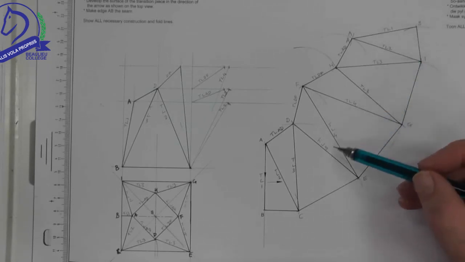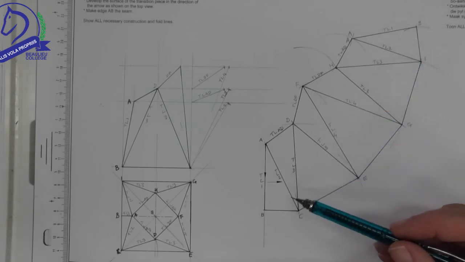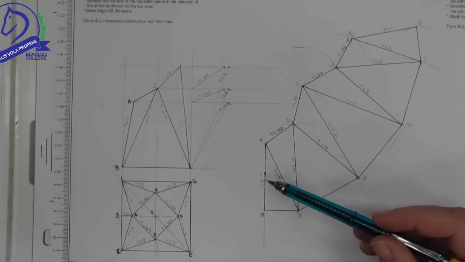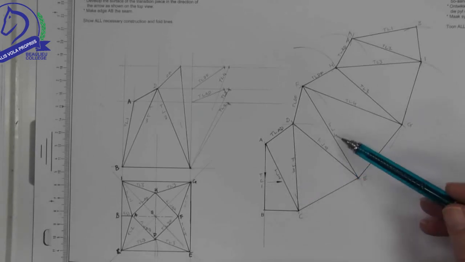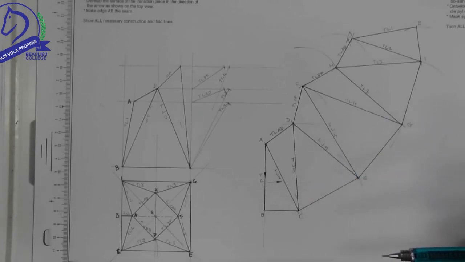I've done a lot of labeling because I'm hoping you can follow those steps to see where I've taken the different measurements from. And that is the end of drawing on page 96, the development of this transition piece.